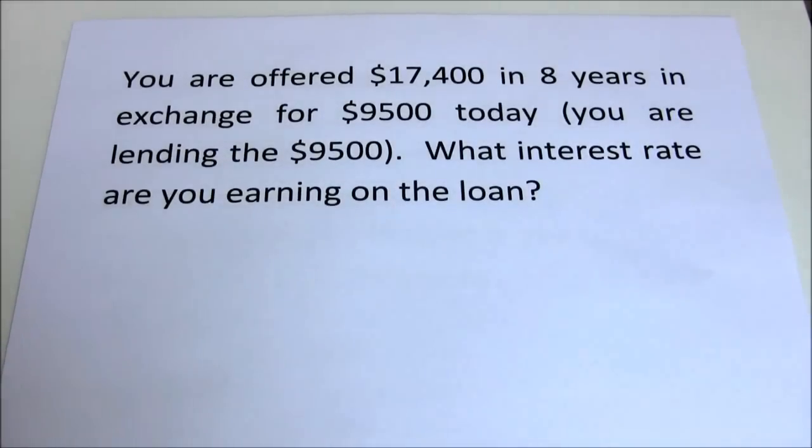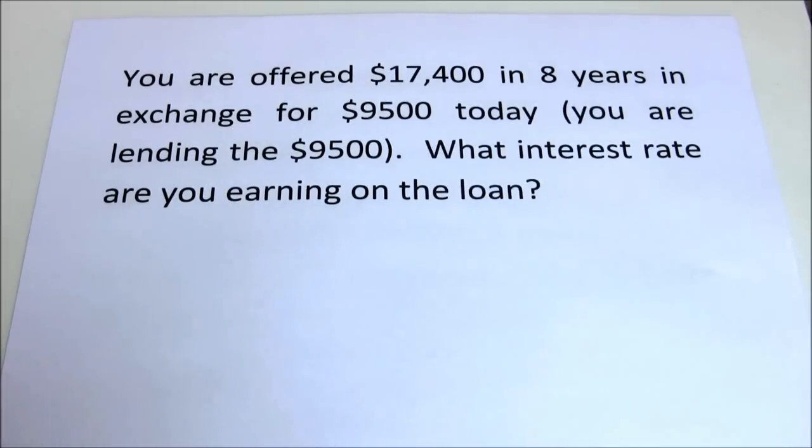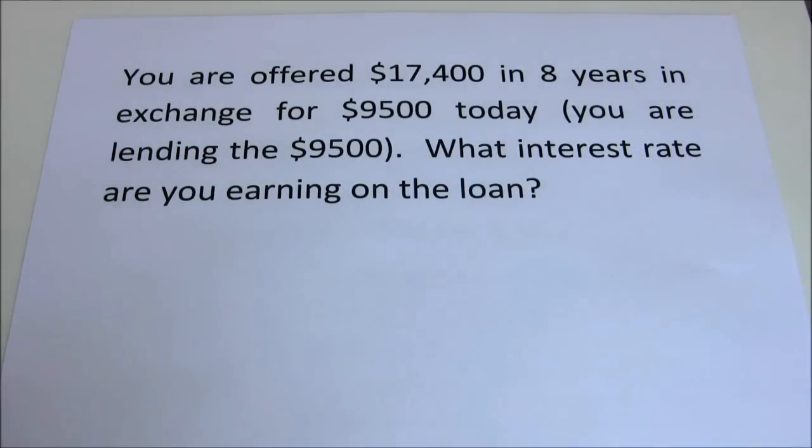Now instead of solving for future value, we're going to solve for the interest rate, our rate of return. So in this example, you're offered $17,400 in 8 years. That's a future value you're going to receive at the end of 8 years in exchange for $9,500 today. So you're lending $9,500 or investing $9,500 today. You're going to get back $17,400 8 years from now. What interest rate are you earning on the loan?